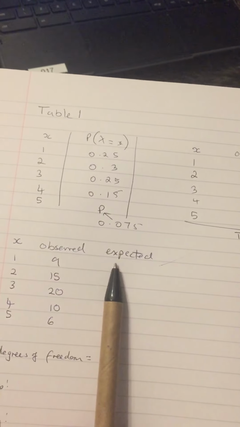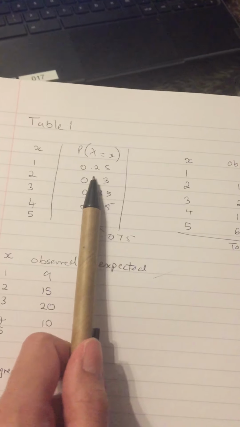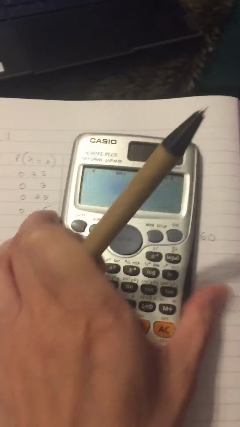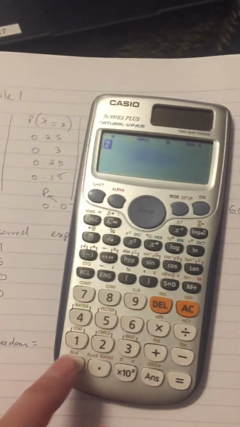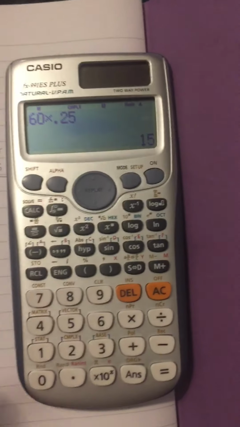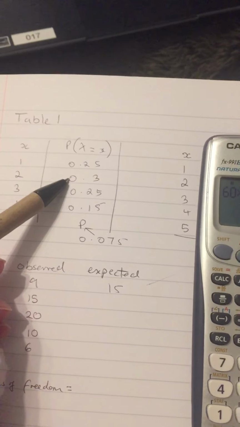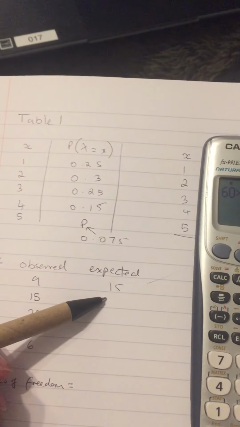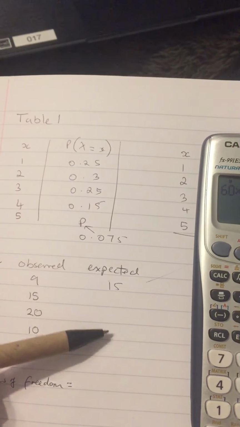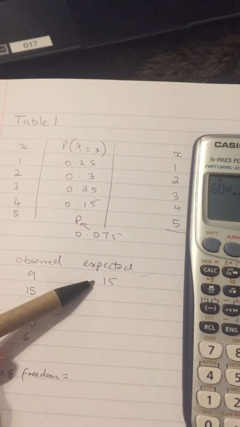To work out these frequencies, for example, if I do this test 60 times and I expect 1 to come up 0.25 of the time, then 60 times 0.25 is 15. So my first expected value is 15. Then I do the same for the others: 60 times 0.3, 60 times 0.25, 60 times 0.15 and 60 times 0.075. So you'd work out your expected frequencies.